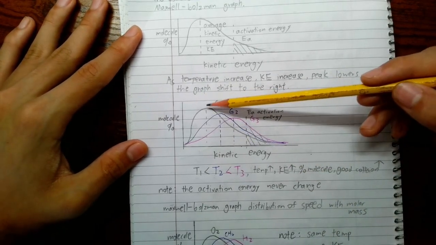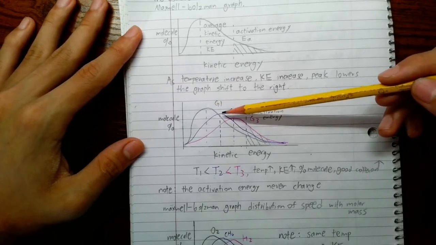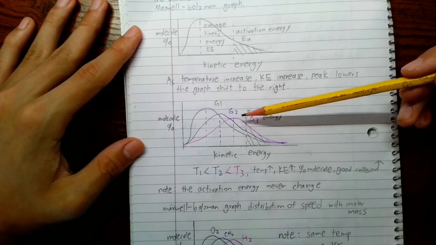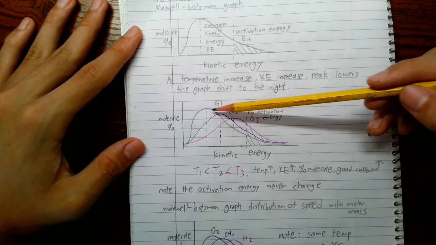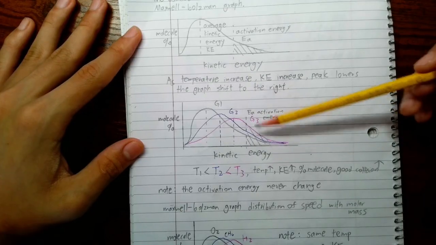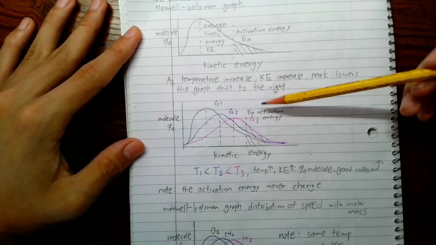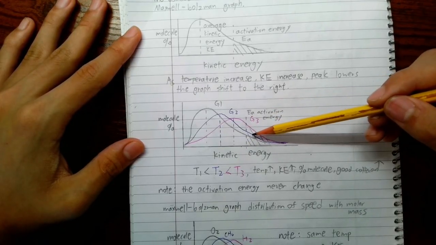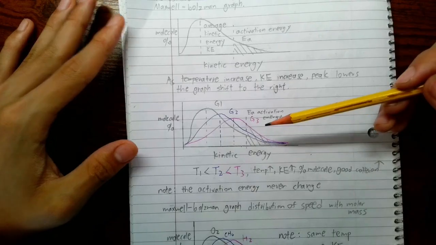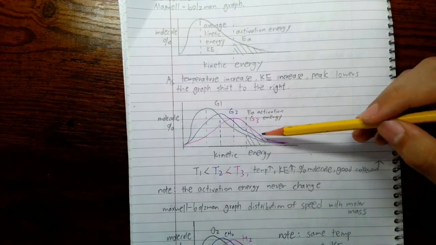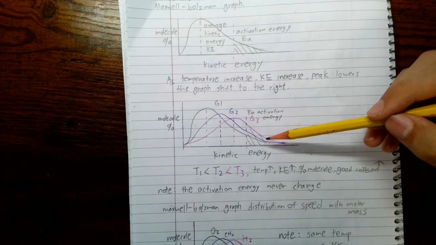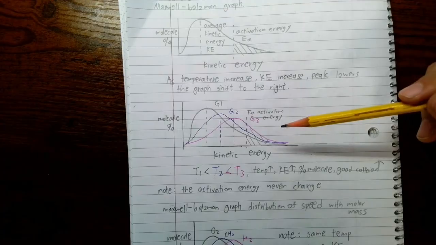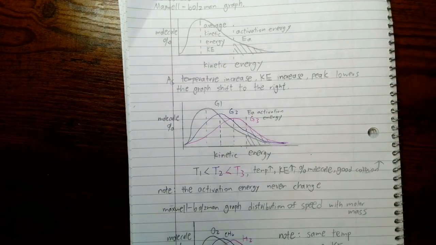We can see that the peak of each graph is becoming slightly lower as the temperature increases, and the peak is also shifting towards the right. And during each shift, we can see that a greater percentage of molecules will possess enough energy to make a successful collision, as denoted in this shaded area. And you just need to remember this pattern and you will be fine for the AP exam.